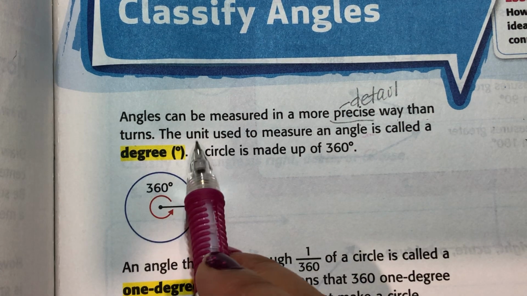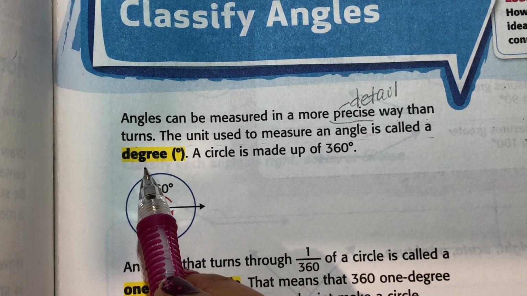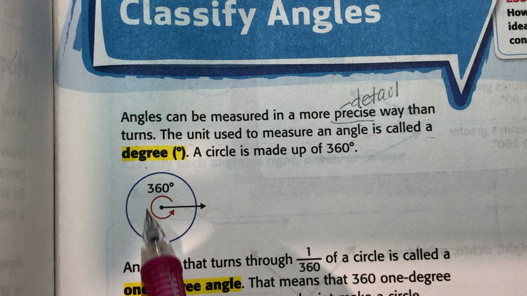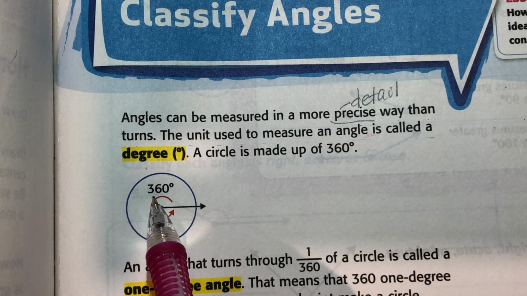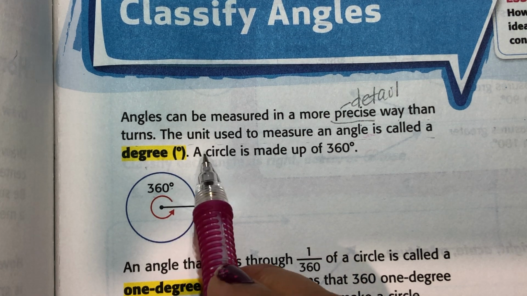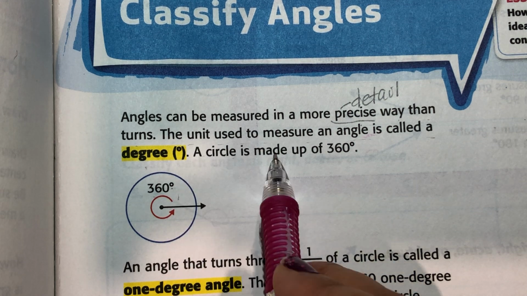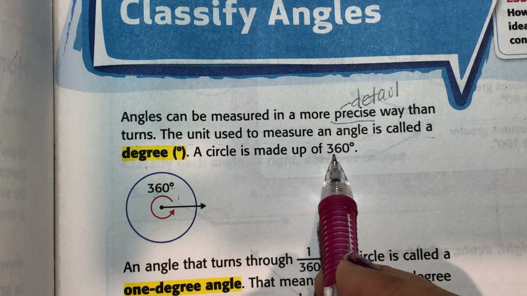The unit used to measure an angle is called a degree, okay? So like a full turn of a circle is 360 degrees, okay? This is the degree mark. Like if you're taking your temperature, it's by degrees. A circle is made up of 360 degrees.